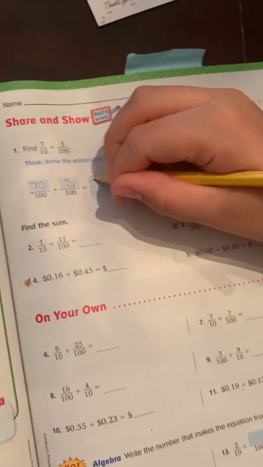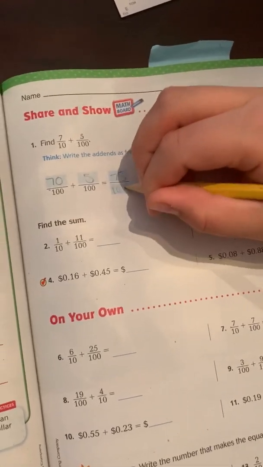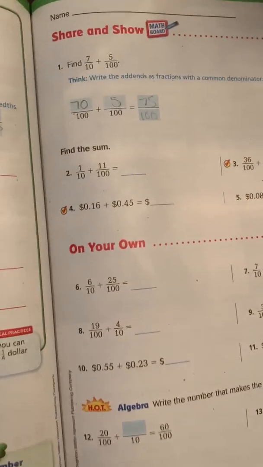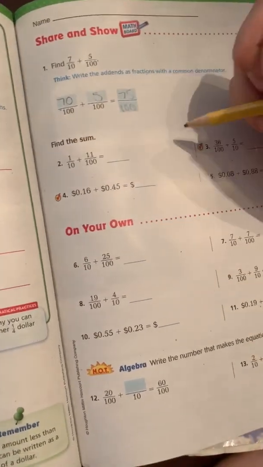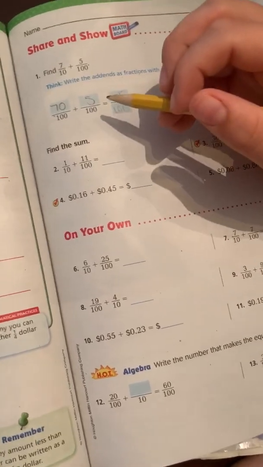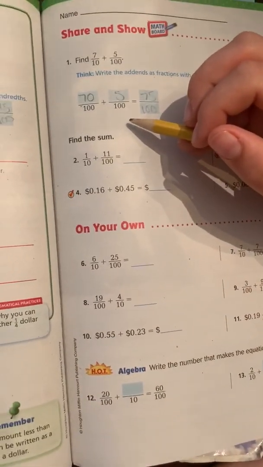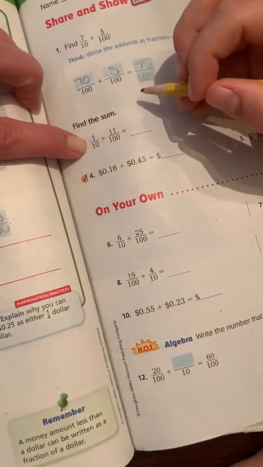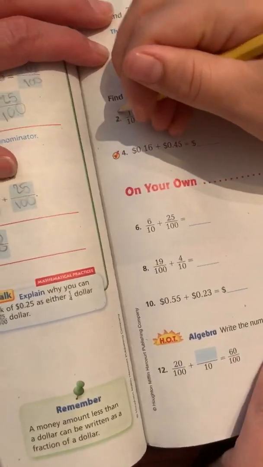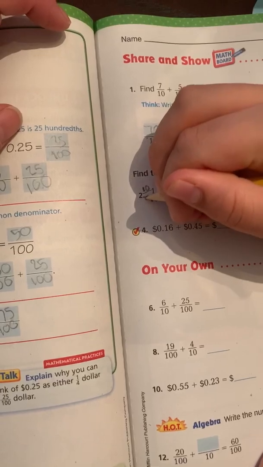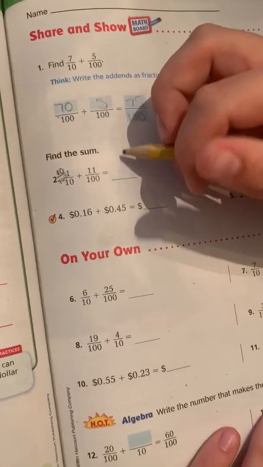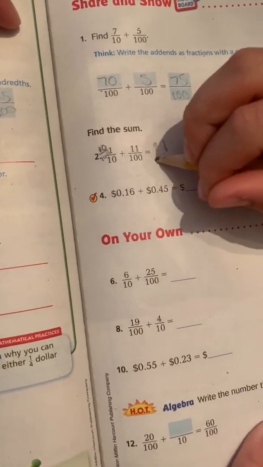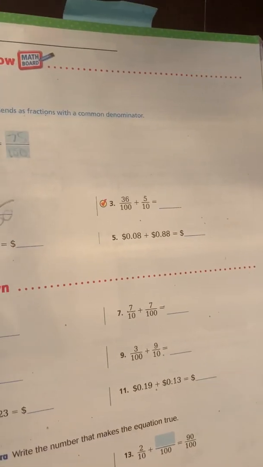So now you have 75/100. Good. So the sum here, what are you going to do? Multiply it by 10. Okay, 1/10 then becomes 10/100. Good. And I would just try to write that near here so that you know that's in place of that. Instead of, yeah, just 10/100. And then add across. 10 plus 11. And the denominator stays the same. 100. Good.